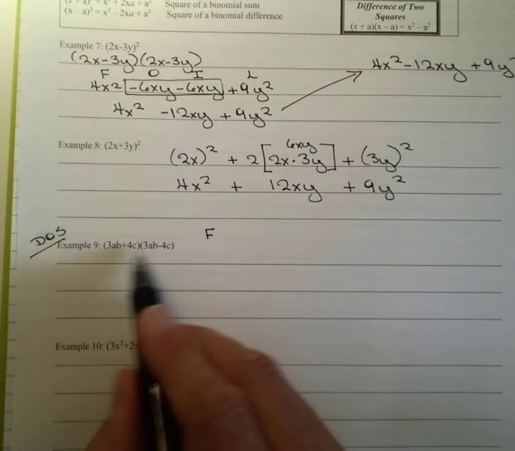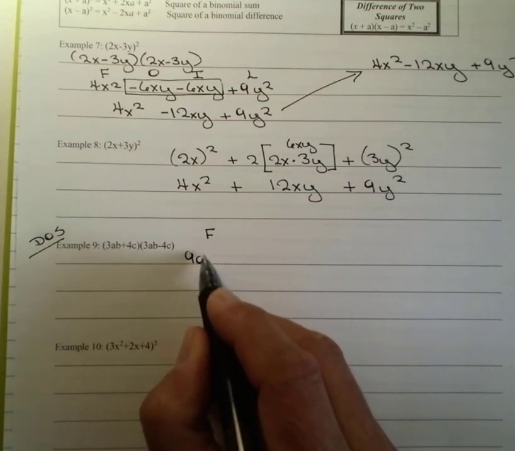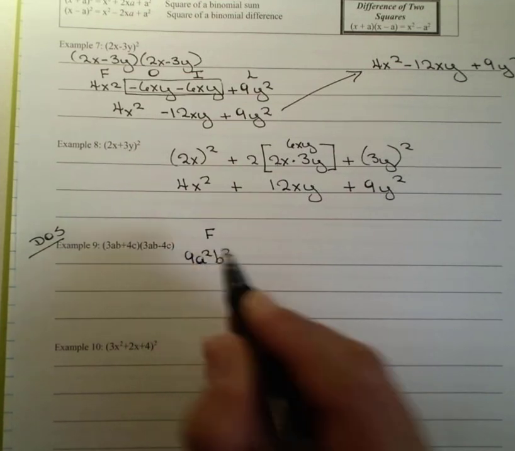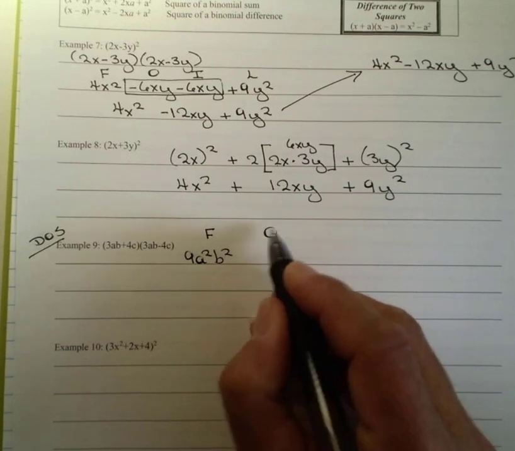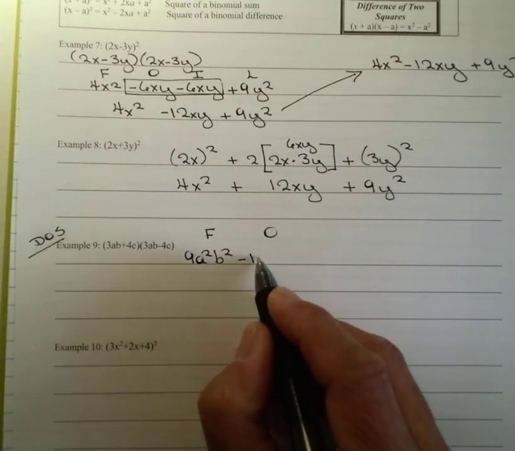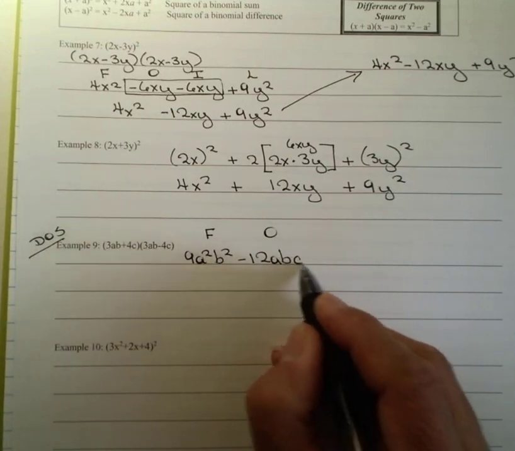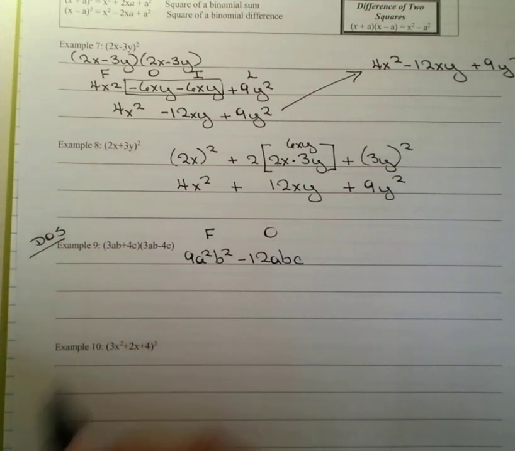We'll multiply the first terms together. 3 times 3 is 9. A times A is A squared. B times B is B squared. That's that. Outside terms: this is going to be 3 times negative 4, which gives me a negative 12. A times 1, B times 1, and C times 1, because they didn't have a matching variable in the other term, did they?